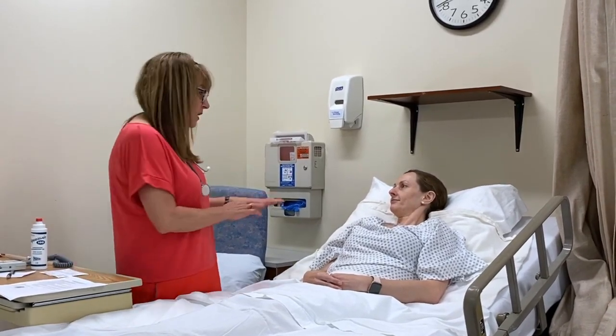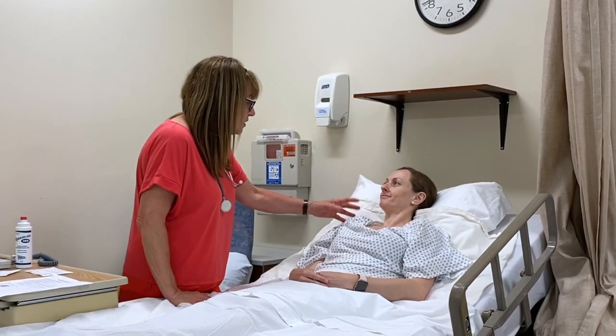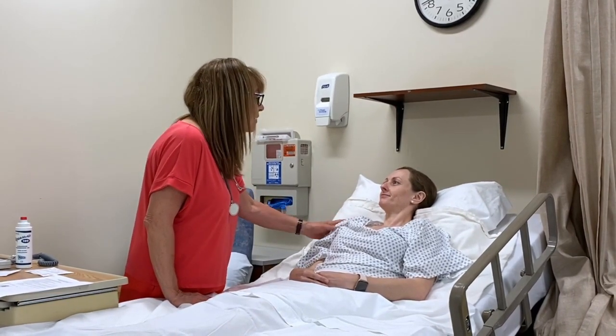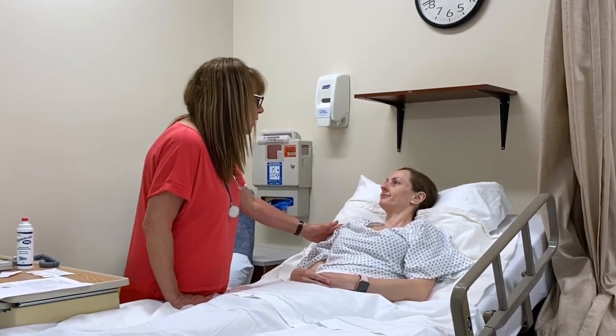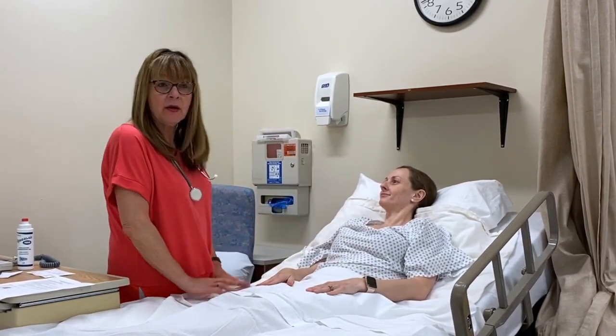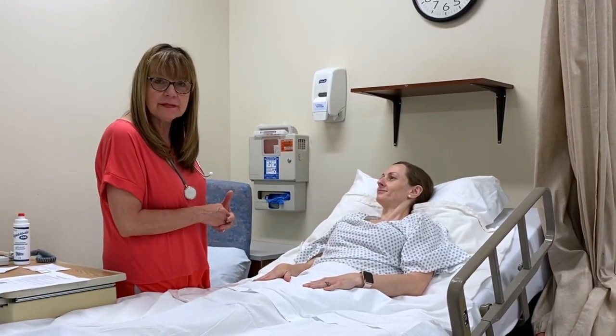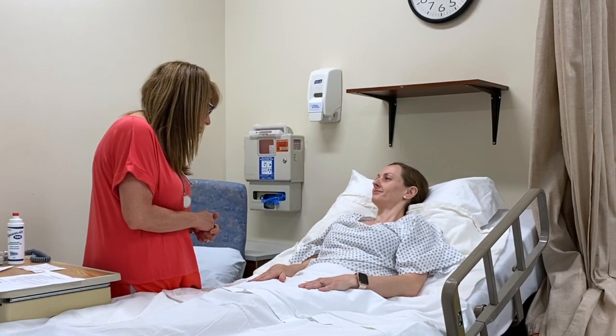So if I was doing a general survey on Monique, here I could see that she's a bit pale in color. Her lips are symmetrical. She has a Johnny on, so she seems to be well attired. Her speech was clear and concise and appropriate to the conversation.